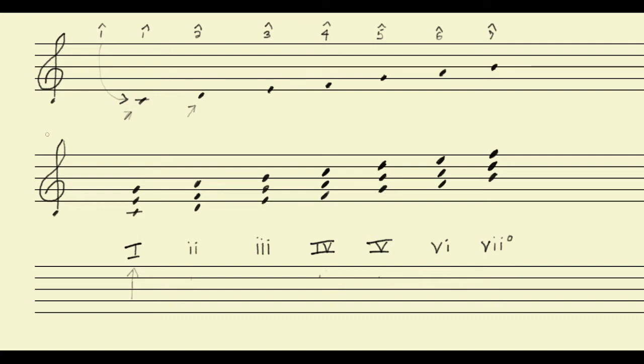Now, since the time that we first learned this, we've found ourselves getting a little bit more sophisticated about triads. And we've learned about 2 different kinds of triads that we can make: the major triad and the minor triad. And I want to go through these 7 triads that we made, 1, 2, 3, 4, 5, 6, 7, and analyze them.